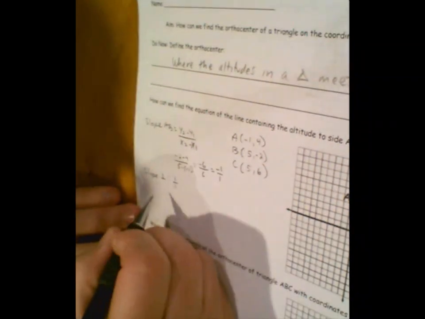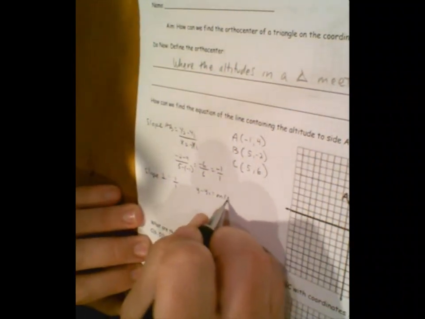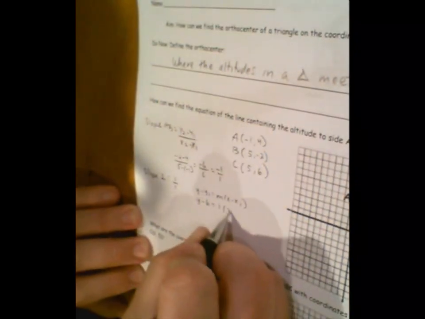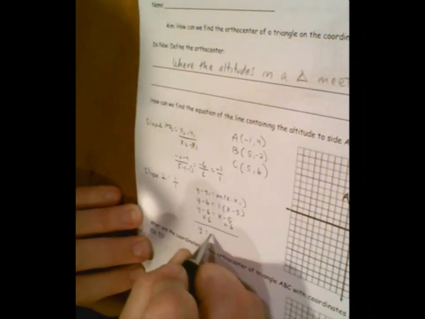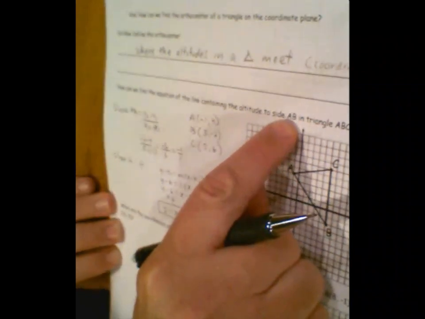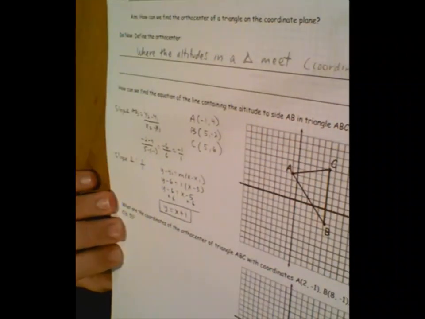I'm going to use the point C, 5, 6. So I'm going to do y minus y1 equals m times x minus x1. Y minus 6 equals 1 times x minus 5. Y minus 6 equals x minus 5, plus 6 on both sides. Y equals x plus 1. That is the equation of the line containing the altitude to side AB in triangle ABC.